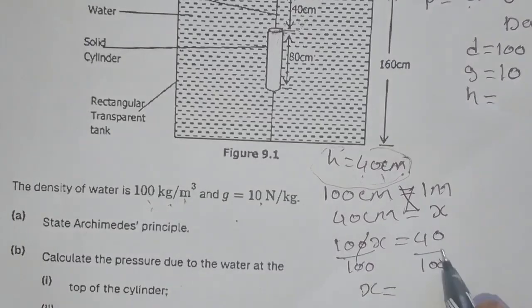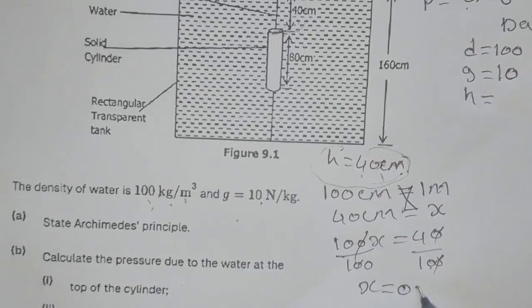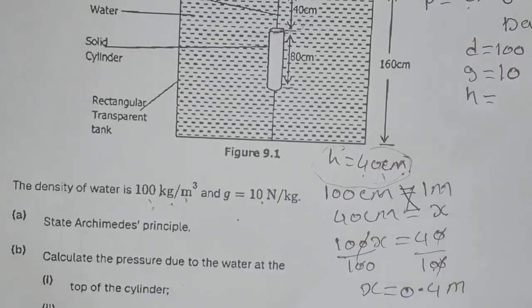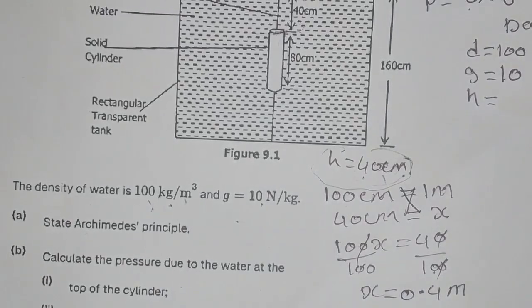x is equal to 40. 40 divided by 10 will give you 0.4 meter. Okay, so this is the height. Remember, when you have been given density in kg per meter cubed and the height in centimeter, you convert that height from centimeter to meters.